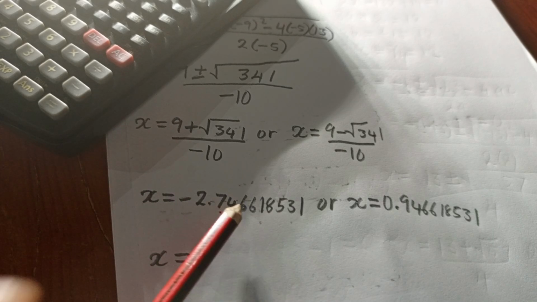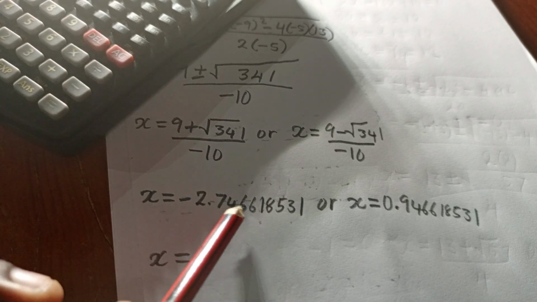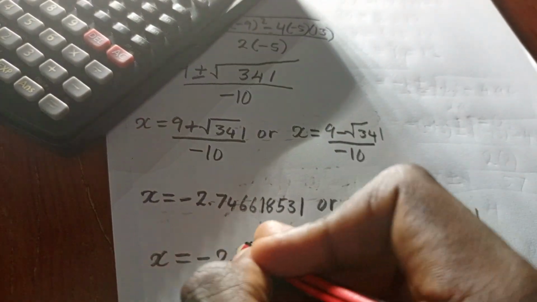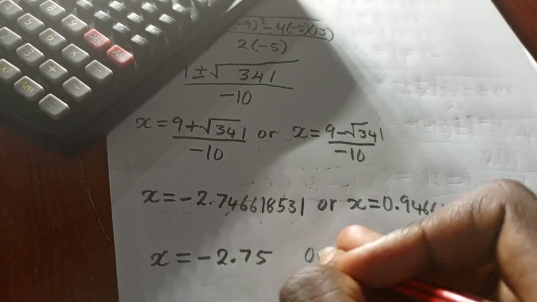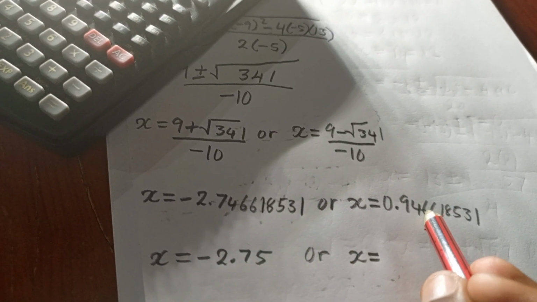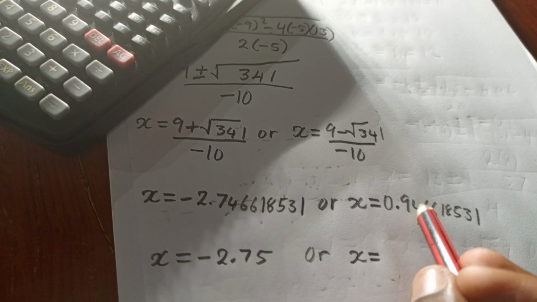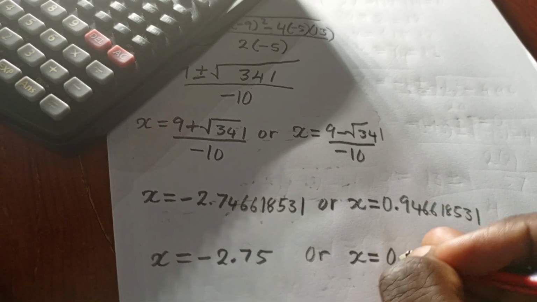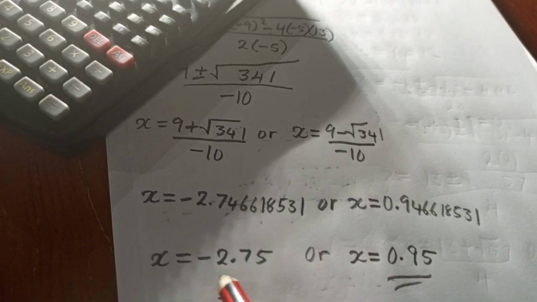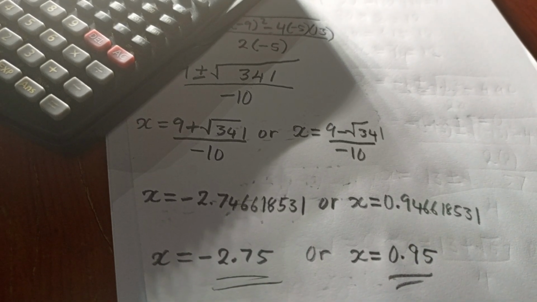As we can see, the 6 is greater than 5, so we're going to add the 1 to the 4. So our answer will be negative 2.75. Or x will be equal to, there as we can see again, the 6 is greater than 5, so we add the 1 to the 4. So our answer will be 0.95. So we're done there, guys.